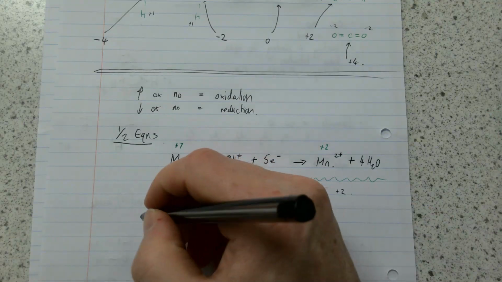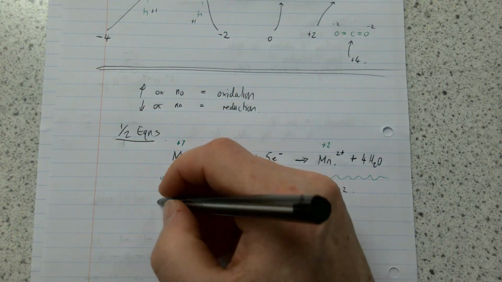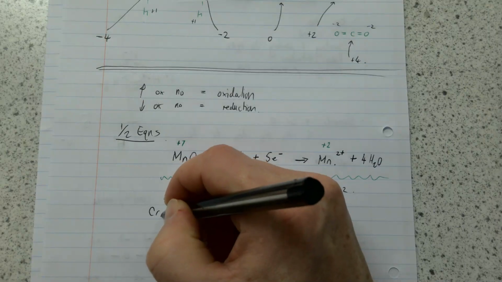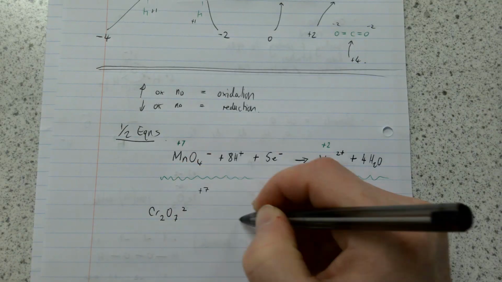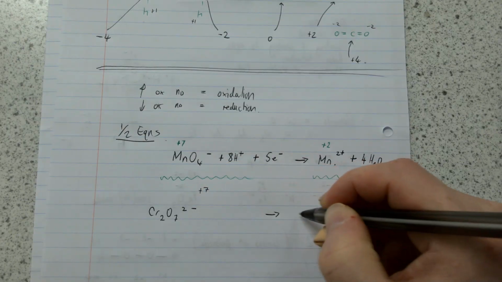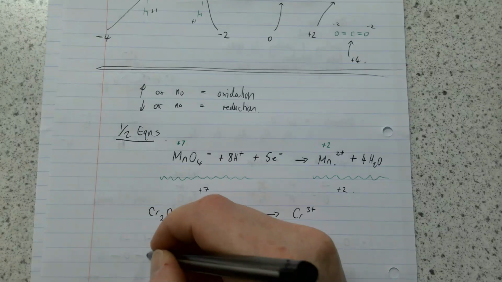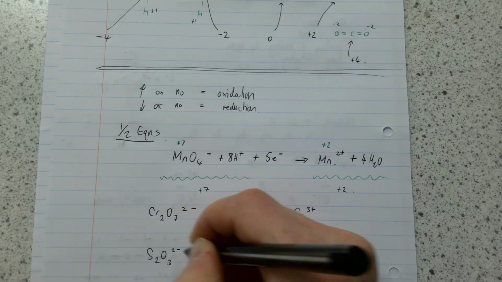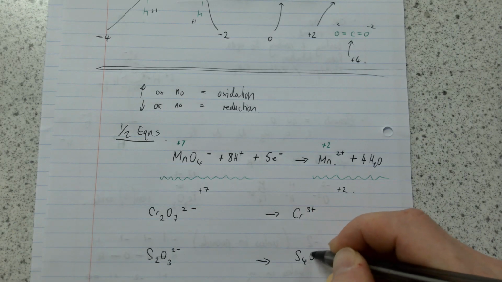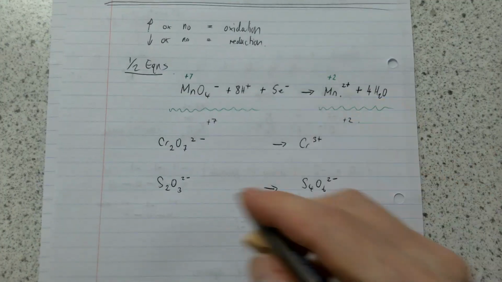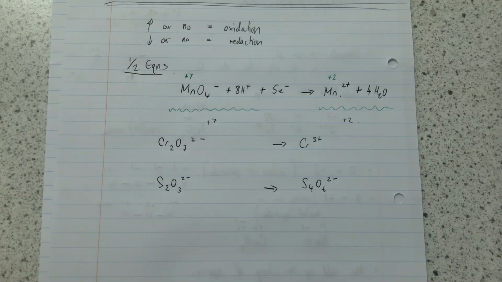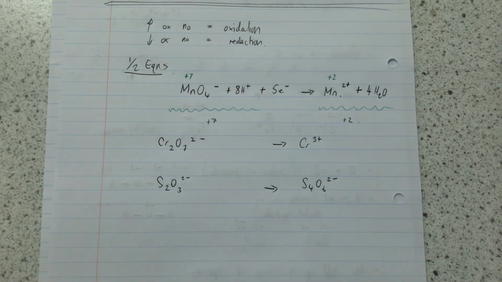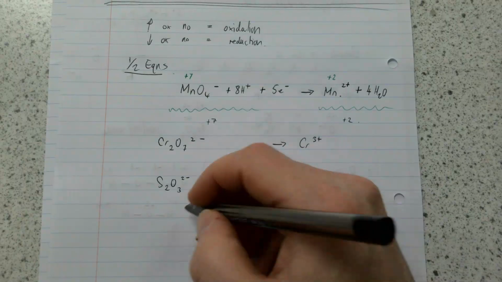So what I'd like you to do is to do some half equations yourselves. So I'd like you to do an old favourite. I'd like you to do this one. I'm going to nick a few from the worksheet I've got here.